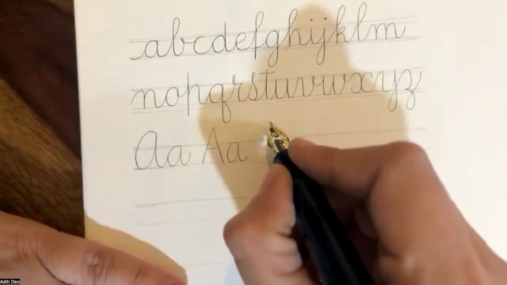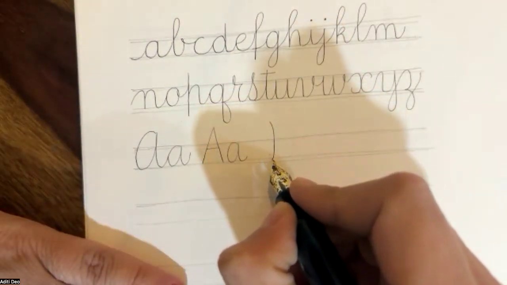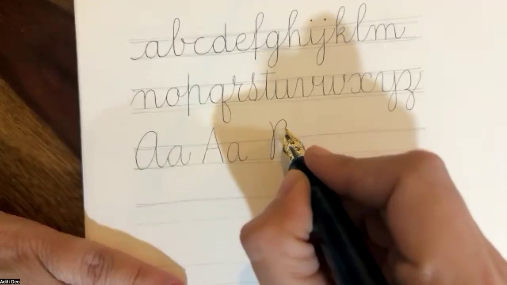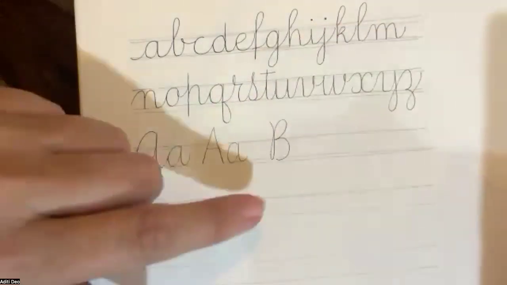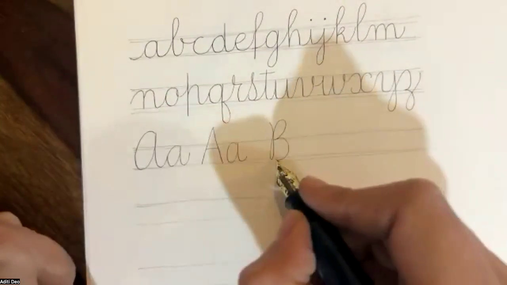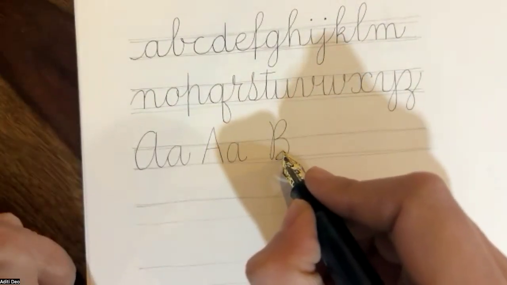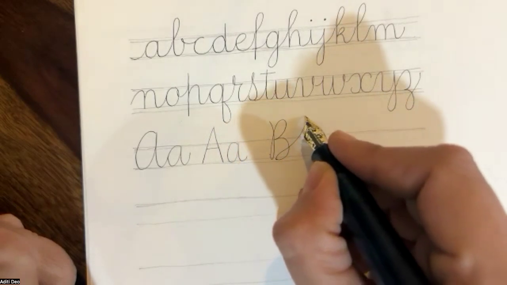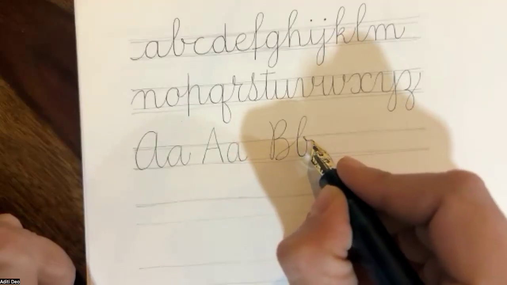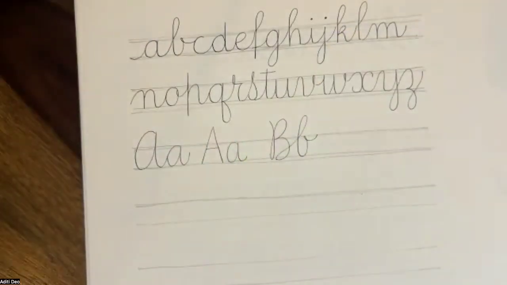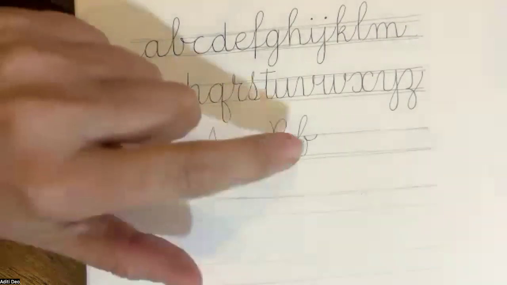Now the B is written like this. This is a cursive B. And the loop from here can be joined to the next letter. Isn't that beautiful? Now this is an option.